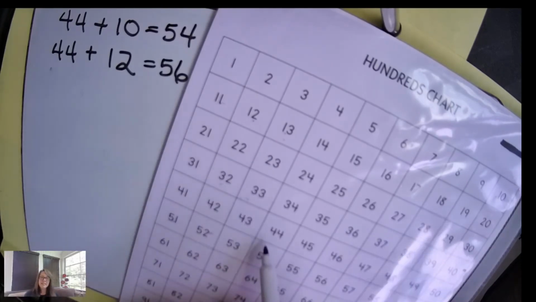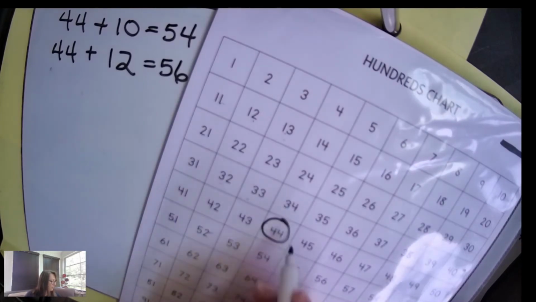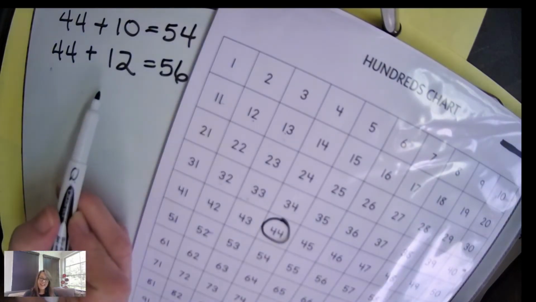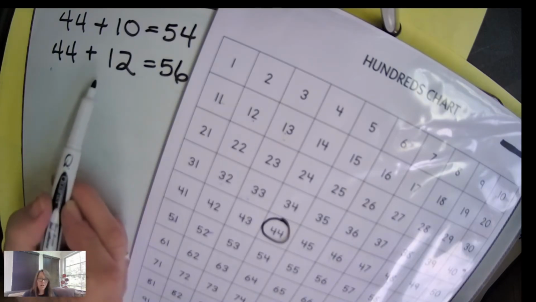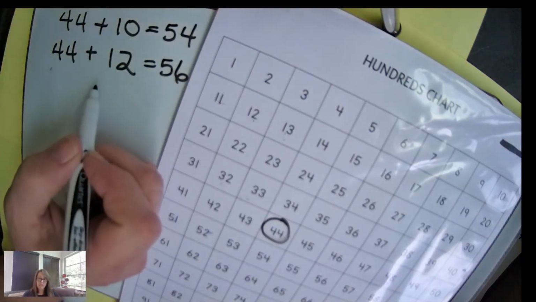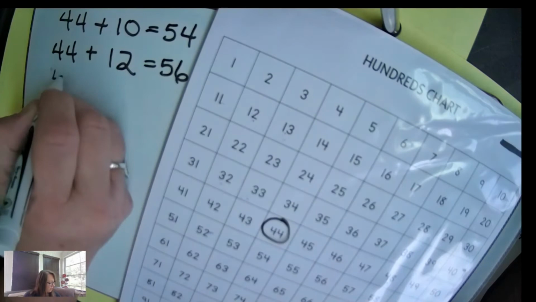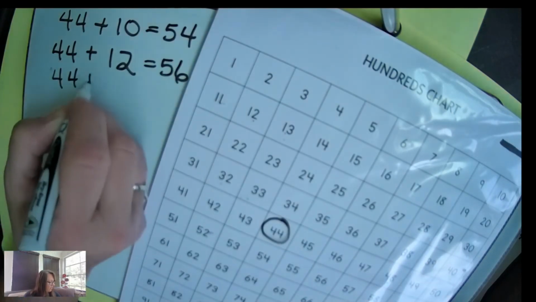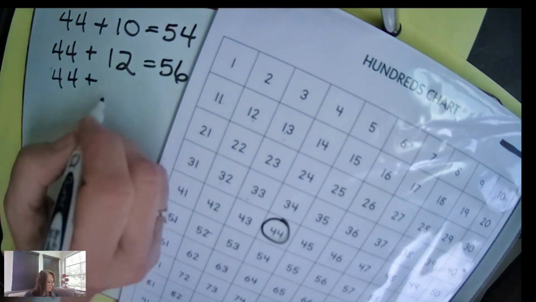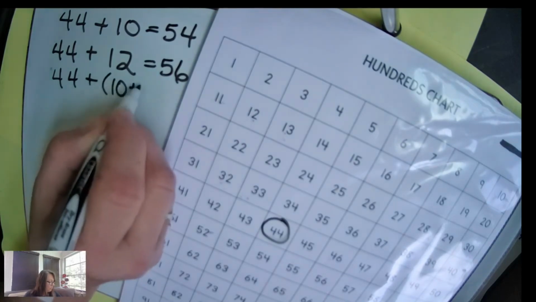Well, he already knew that the 44 was here from the previous problem. And then he also decomposed the 12 into 10 and 2 more.